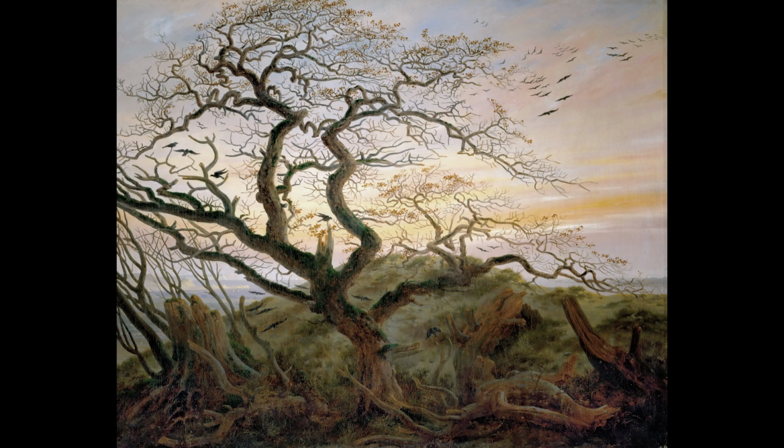Standing before this oak, you don't just see decay, you see endurance, character. This tree's battered, but it's still standing. That's resilience, even in the face of death. And maybe Friedrich was saying even more.